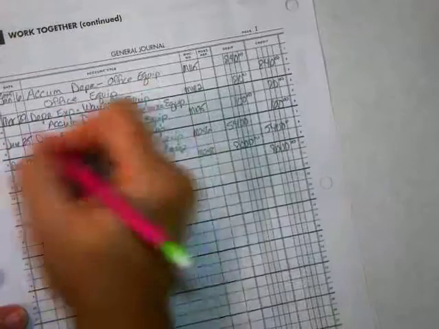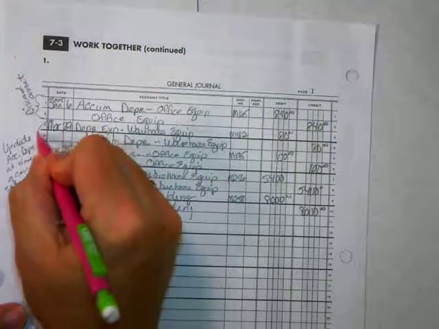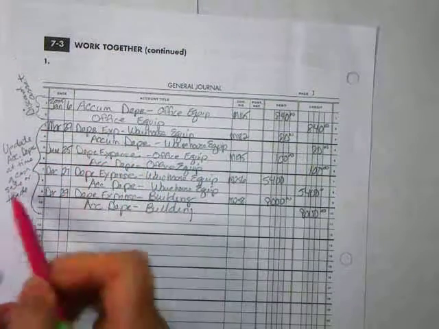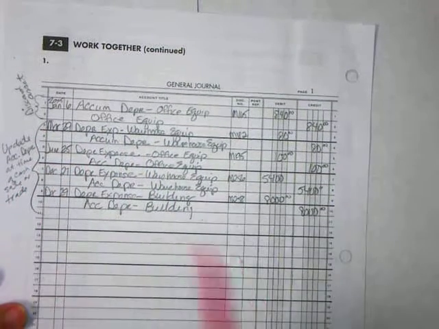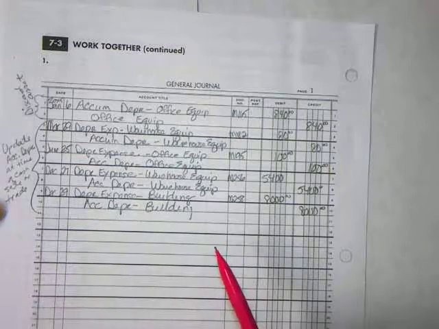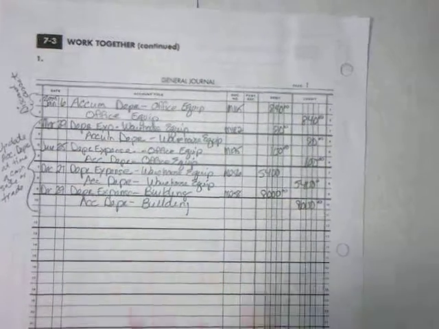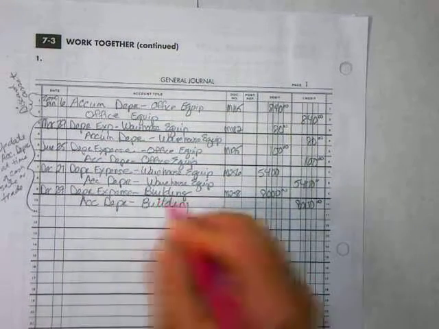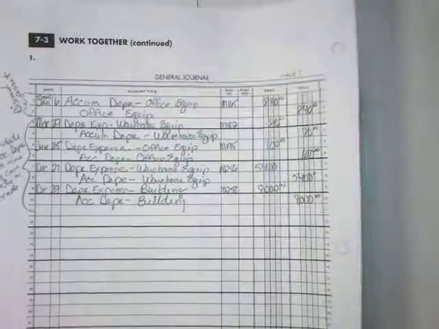So now we can kind of mark all of this was to update accumulated depreciation at the time of the sale. All right. So that's step number 2.